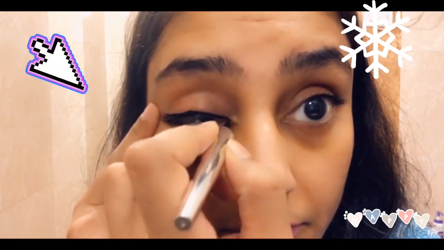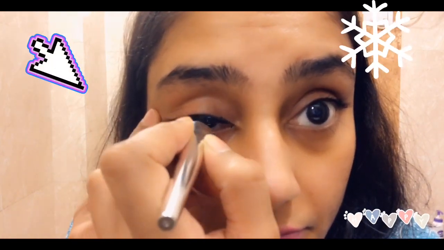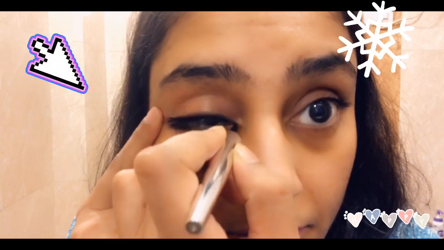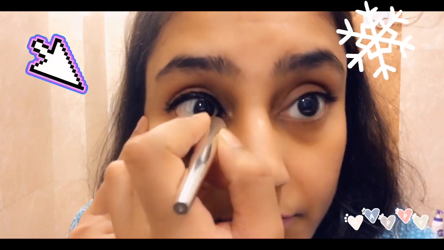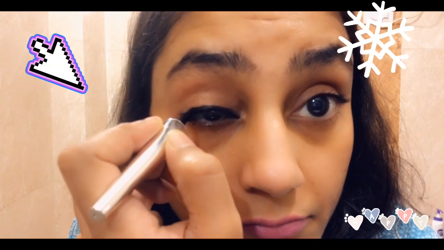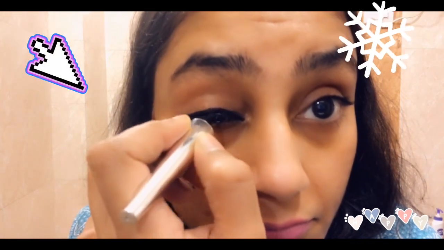Watch carefully how I'm applying the eyeliner and how I'm stretching it in order to remove any type of gaps which arise either in between the eyeliner and the eyelash line or in between the eyeliner. You have to make sure that the eyeliner is quite smooth when you apply it on your eyes.